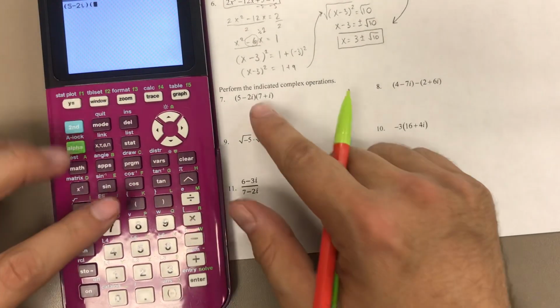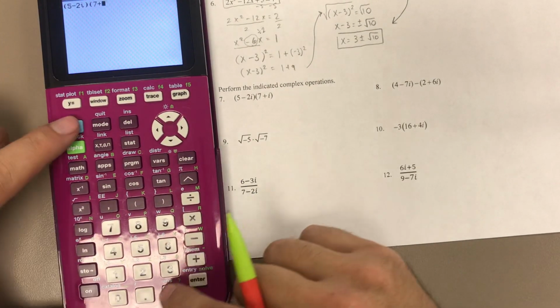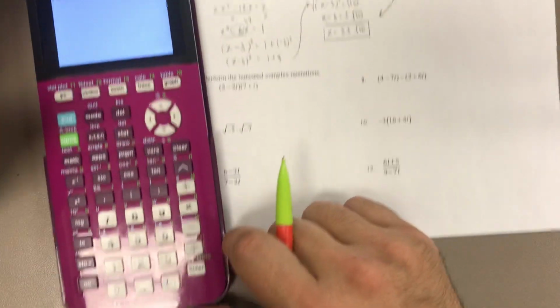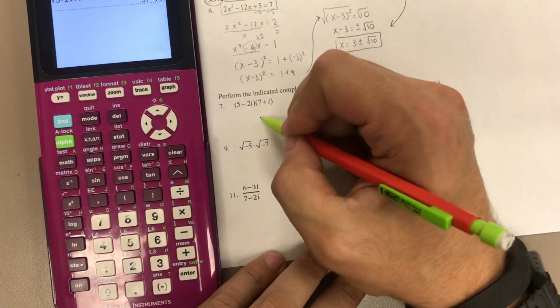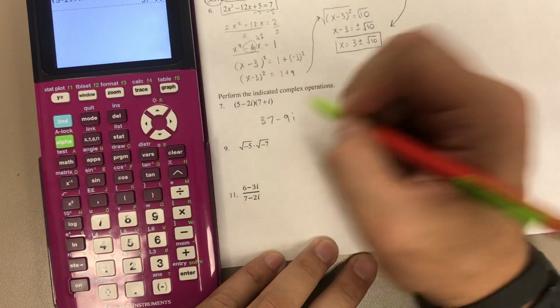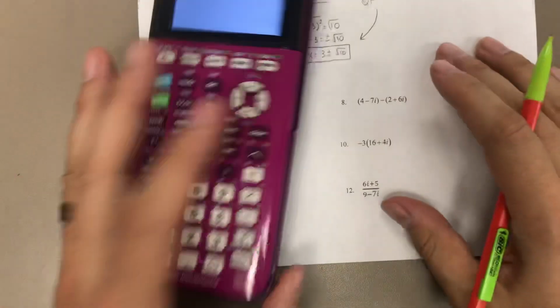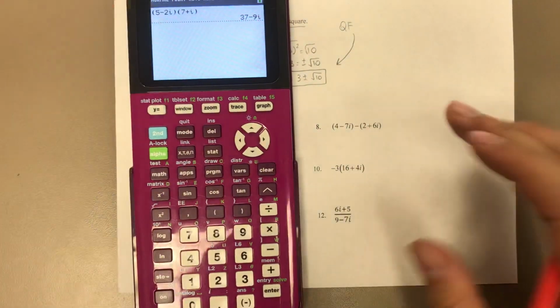And then the next one is going to be 7 plus i, so second i, there we go. And then parentheses, and then just hit enter. They're multiplying, and you get your answer, 37 minus 9i. Easy enough. Number 8, we're just subtracting, so we're going to do the same thing.